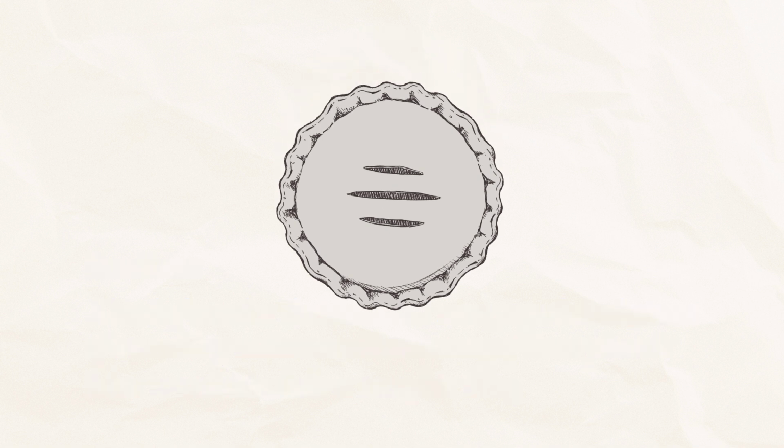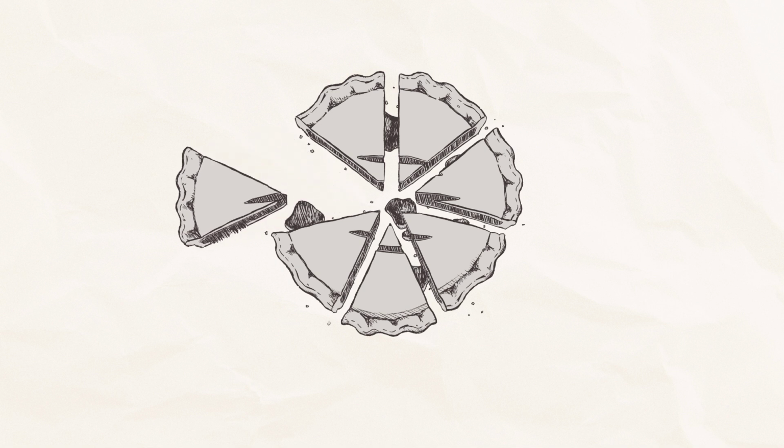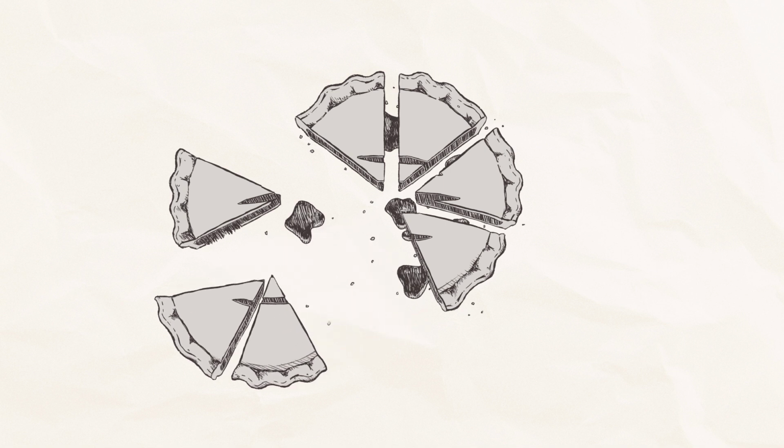Let's cut this pie into 7 equal-sized pieces. I'll have a piece, thank you very much. And another one of my friends will have 2 pieces. She didn't have lunch today. To represent this, to write it out, we can use a fraction bar and a couple of numbers.